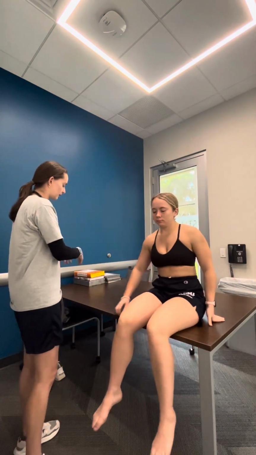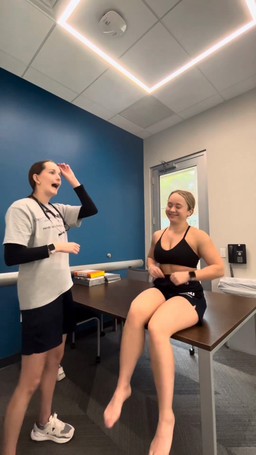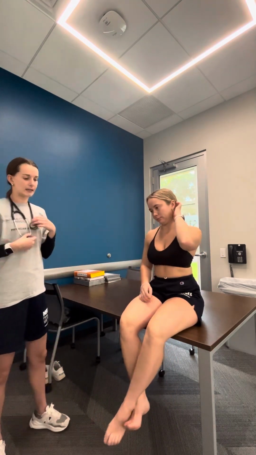If you could just lay down, or no, you can sit just like that. I am going to inspect and palpate for symmetry, signs of inflammation, edema, effusions, deformities, malalignment of bone, tenderness, muscular atrophy, abnormal movements, the condition of surrounding tissues, crepitus, and ease of range of motion. And you can go ahead and stand up.